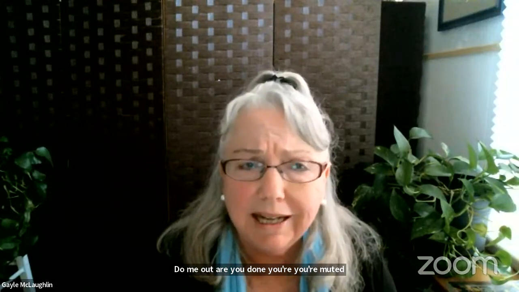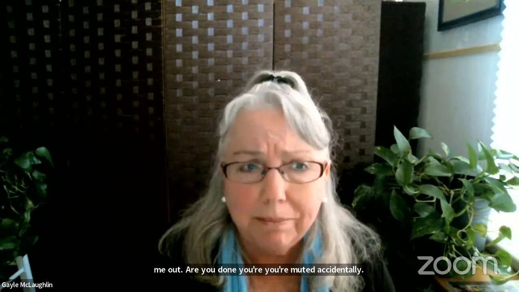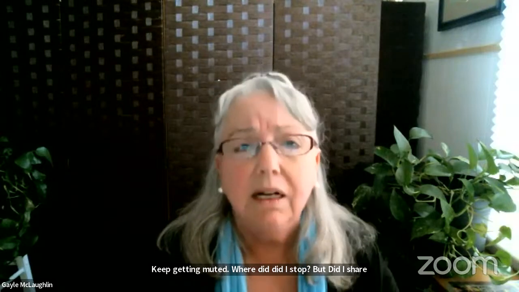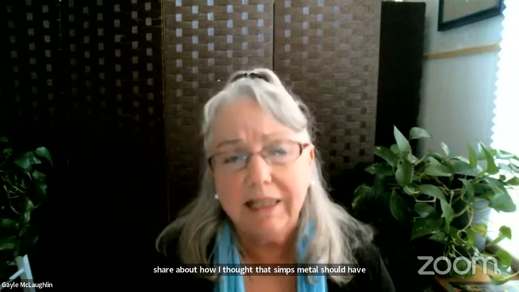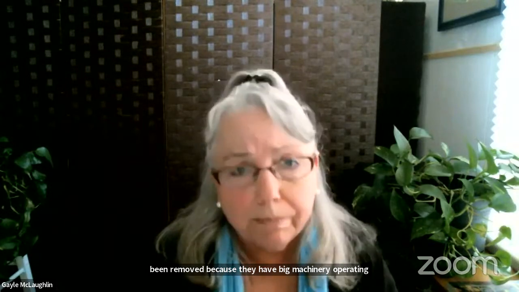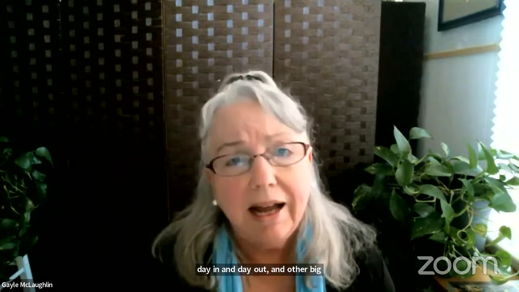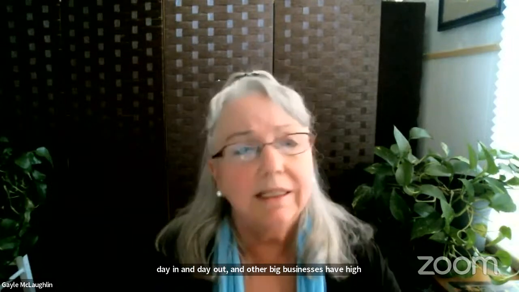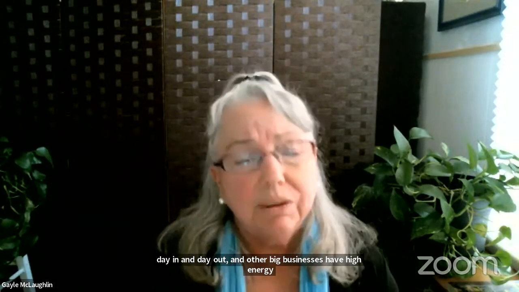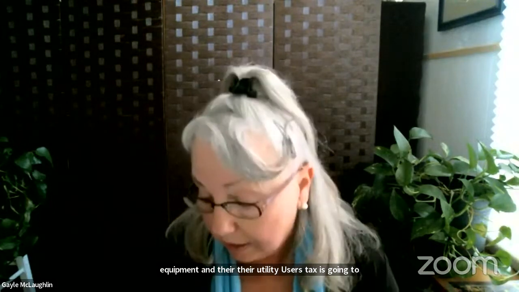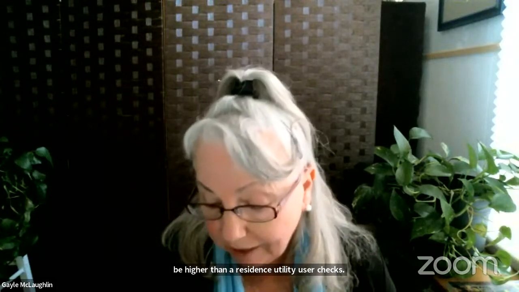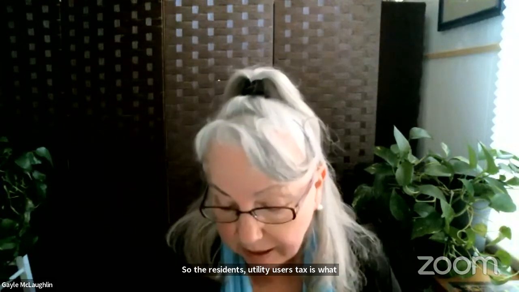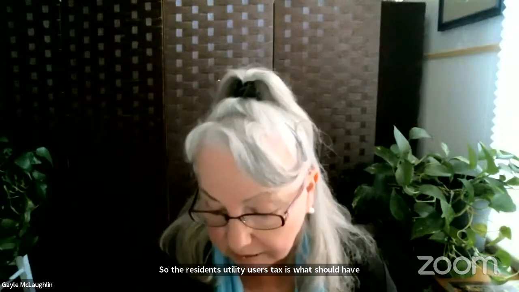Did I share about how I thought that Sims Metal should have been removed? They have big machinery operating day in and day out, and other big businesses have high energy equipment, and their utility users tax is going to be higher than a resident's utility users tax. So the resident's utility users tax is what should have been used as the element in the analysis.